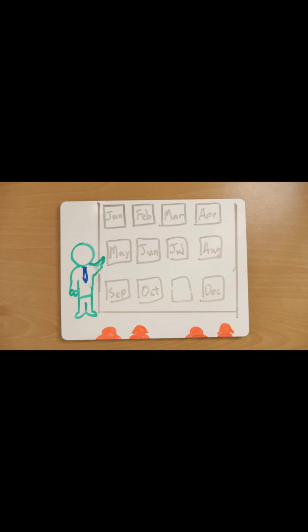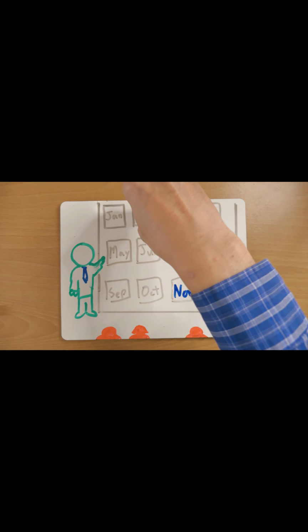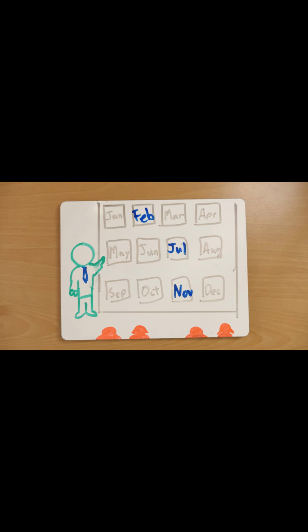Another example is you can use it with calendars, the orders of the calendars, the 12 months. So you erase one of the months, they wake up and they'll say February is missing, or July is missing, or November's missing.